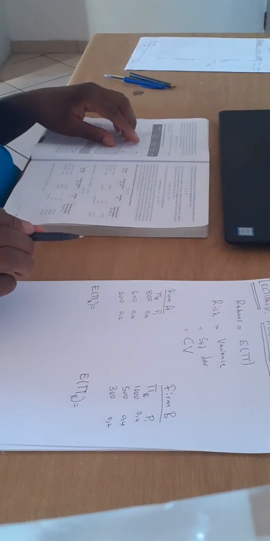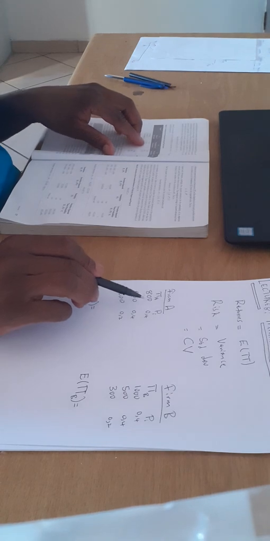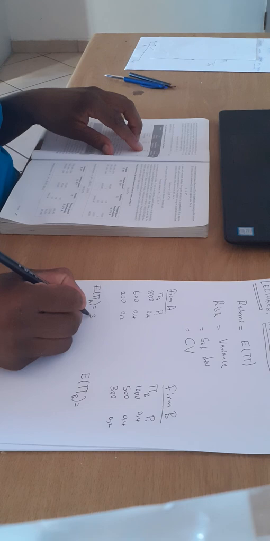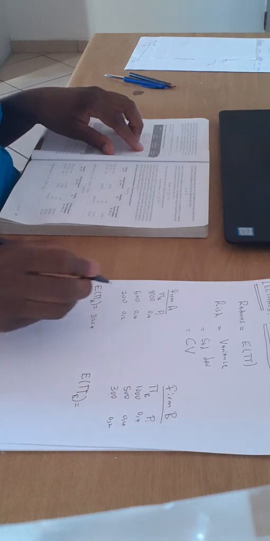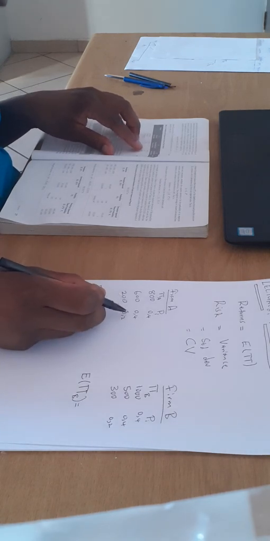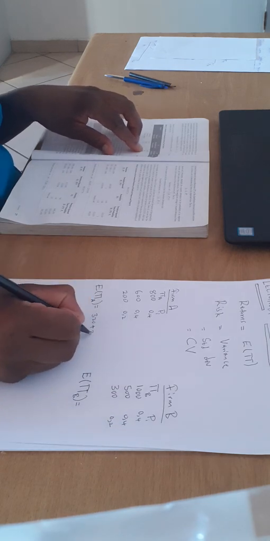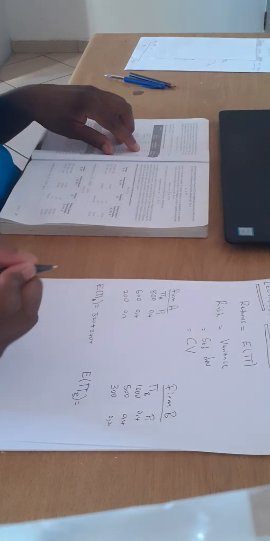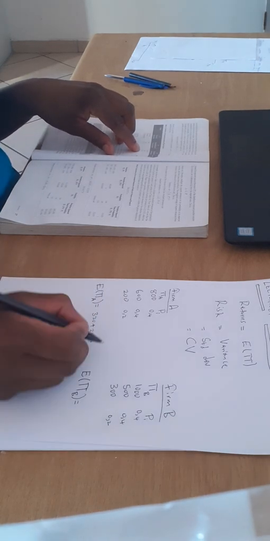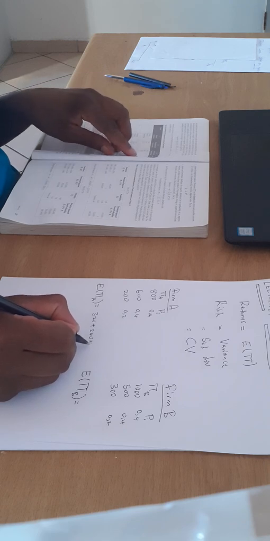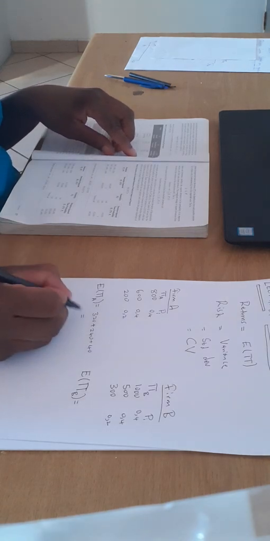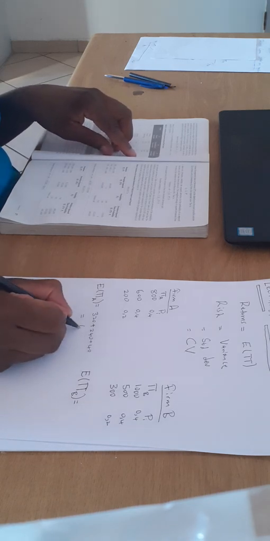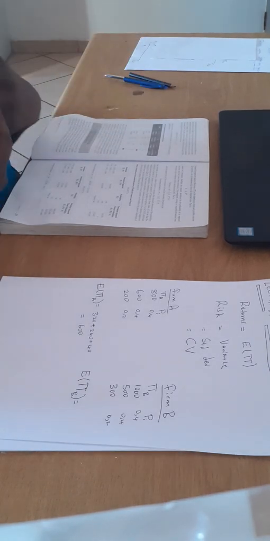We say 800 times 0.4, which is its probability, is equal to 320, plus 600 times 0.4 is equal to 240, and then 200 times 0.2 gives you 40. If you add all this, 320 plus 240 plus 40, it must give you 600. And this 600 is your expected value. That is the mean.